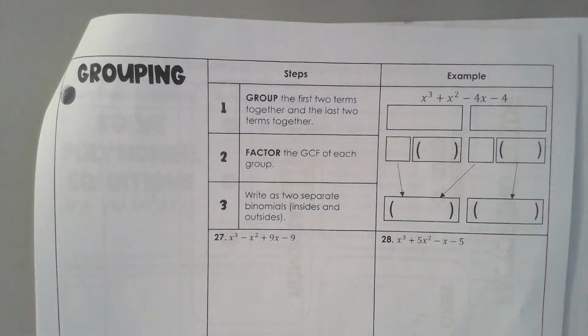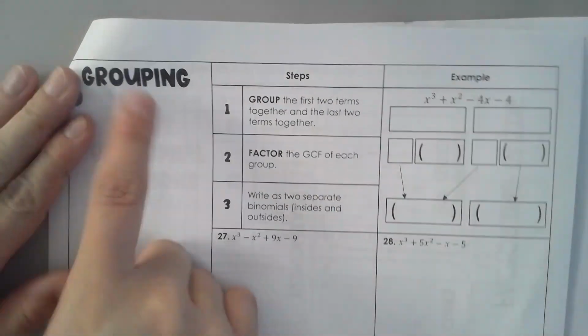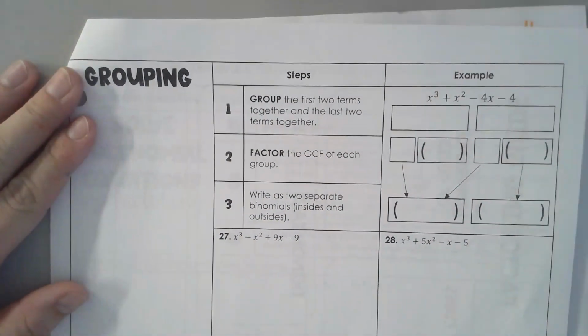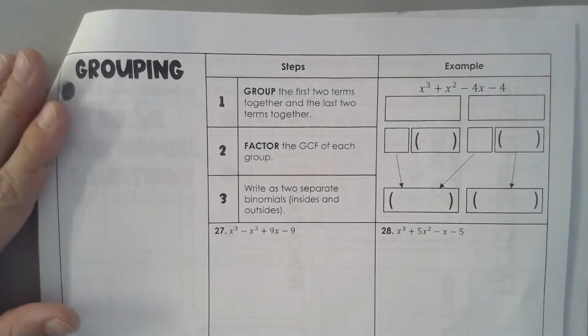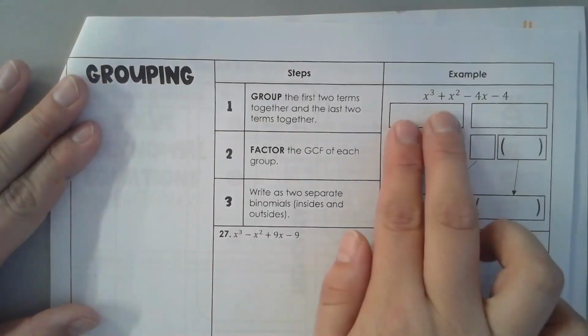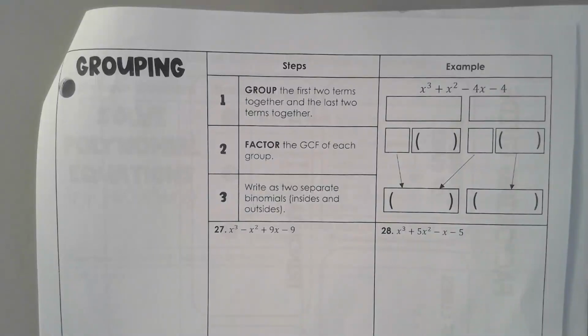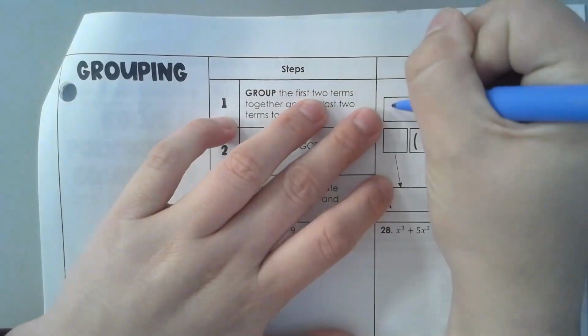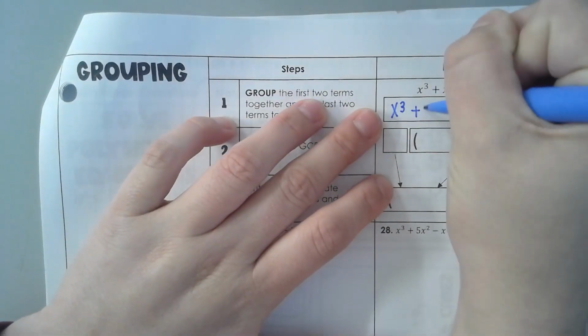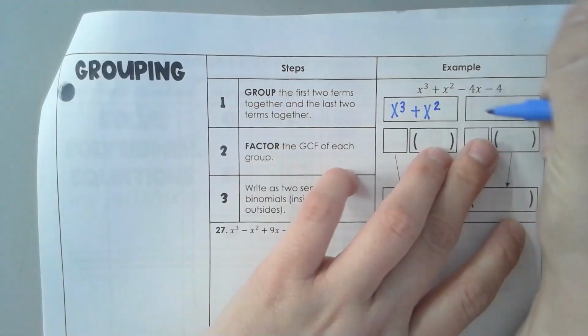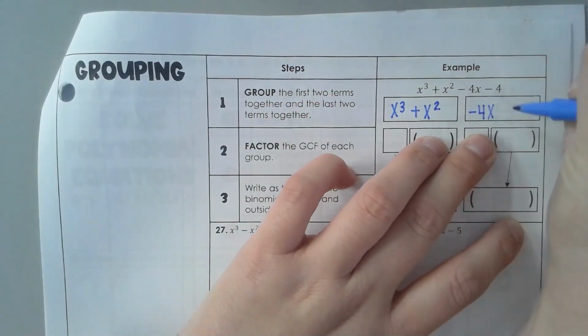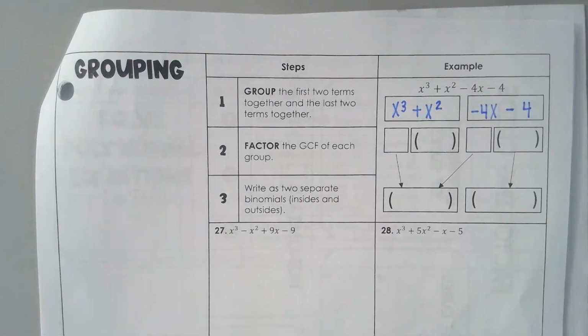Difference of squares, sum, difference of cubes, trinomials. The last one is grouping, and this is when you have 4 terms. So to factor this, we're going to group the first 2 terms together and the second 2 terms together. So I'm going to put x cubed plus x squared together and negative 4x minus 4 together.